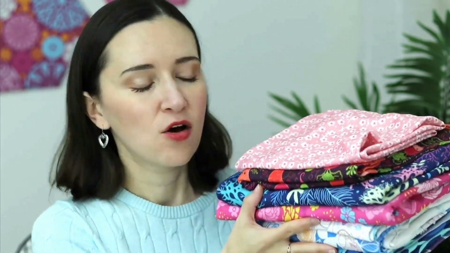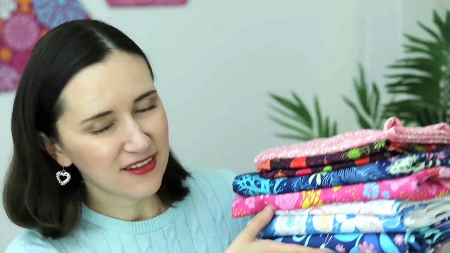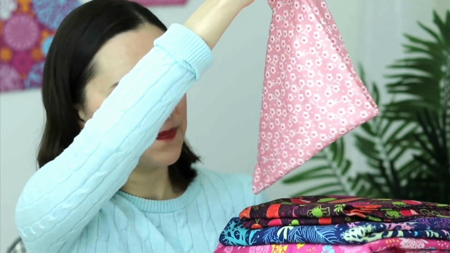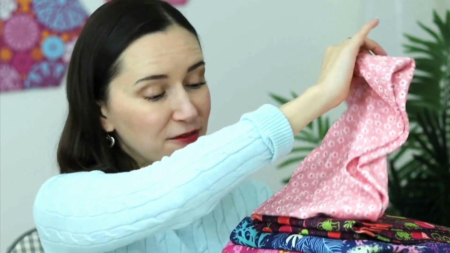for projects, for clothing, for DIY home decor, for clothing for my kid. So all kinds of different fabrics, and here's just a stack of fabrics that I have, all from Spoonflower, in different types of fabric. And here's a little infinity scarf that I made for myself. So this is what I do.